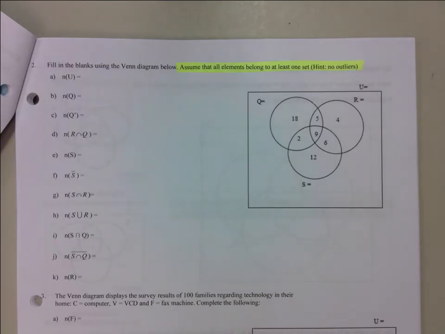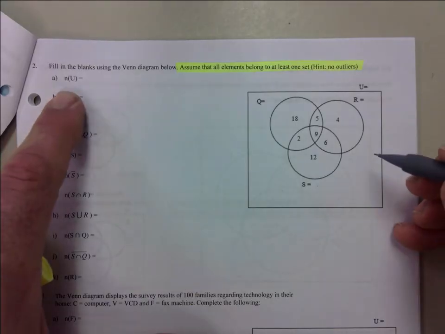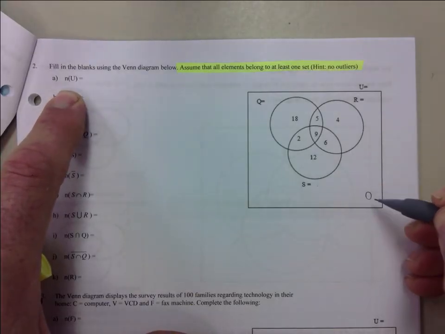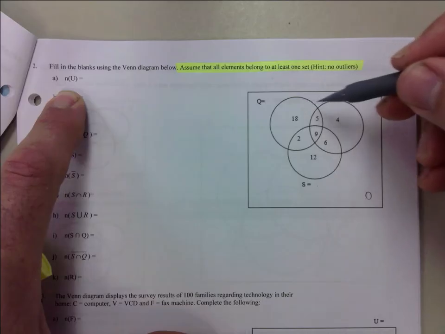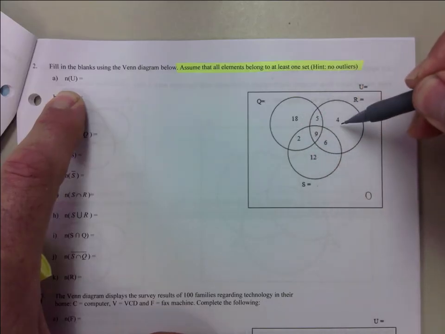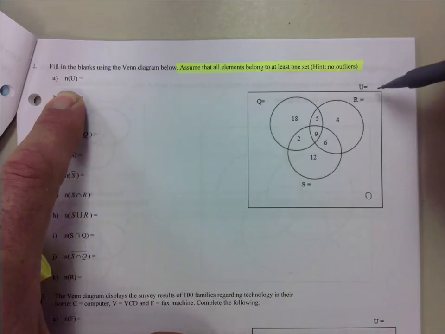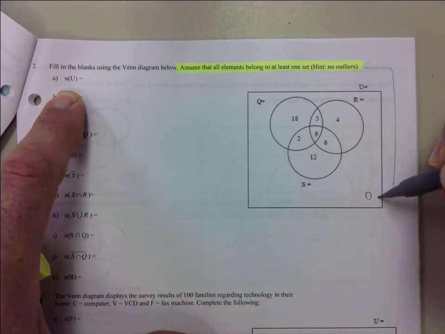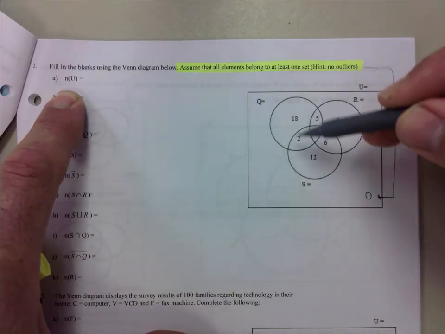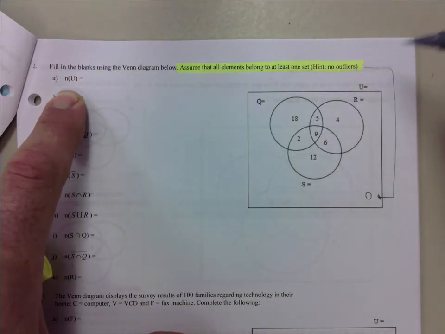So that is a good one to have because it actually simplifies our problem. So no outliers, it is 0 here, okay? So that means that I can just add up whatever I have here, and it is my universal, okay? Because there are no outliers. So I can confidently say that's 0, so anything in here is universal.